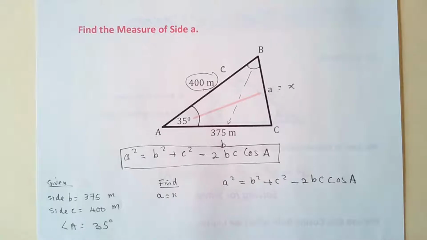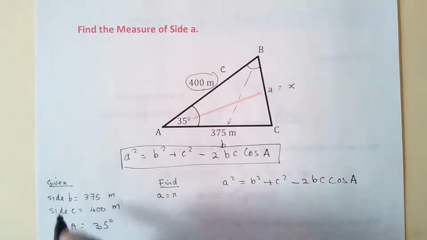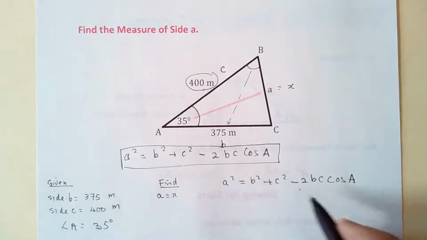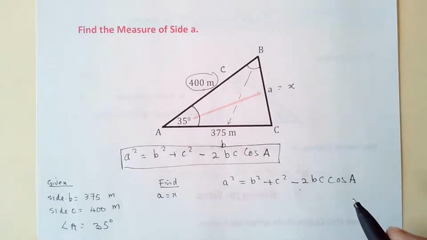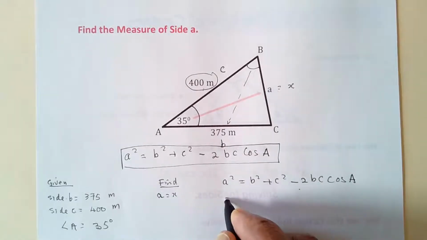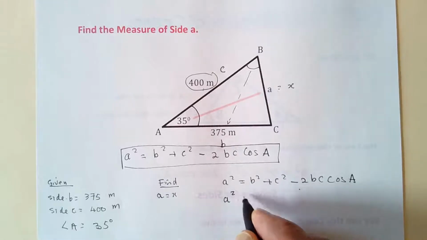Our next step is to substitute our given values, b, c, and A, into our cosine rule. We don't know what a is, so we read that as a squared.